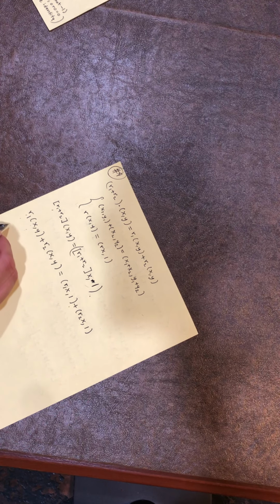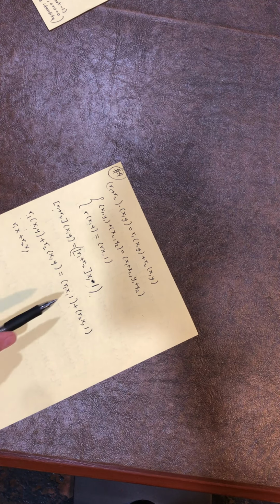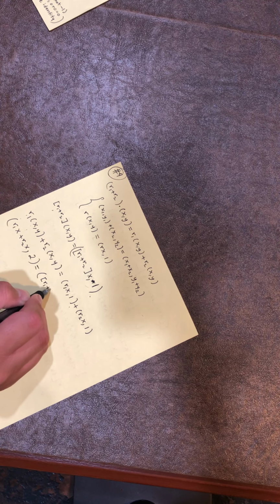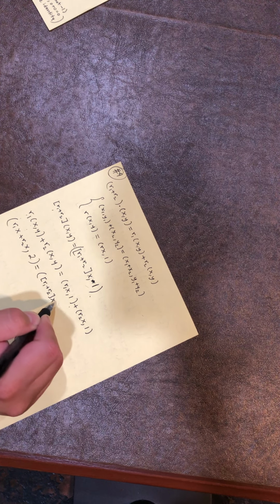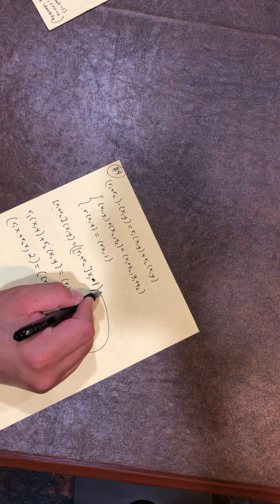So if I do add corresponding terms, I'm going to end up with this right here. R1x plus R2x in the first term, comma, add the second term, and in the second term you get 2. In fact, let me just factor it out right now really quick. You get this, (R1 plus R2) times x, comma 2. What this is showing you is that this guy right here is not equal to this guy.